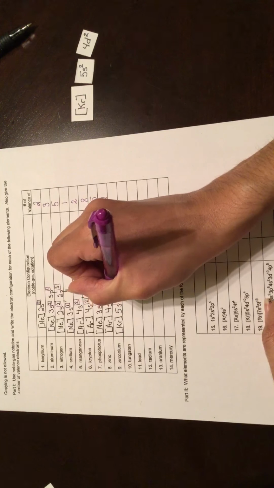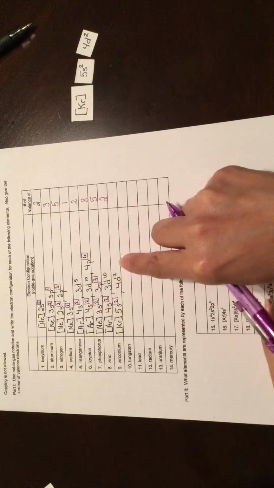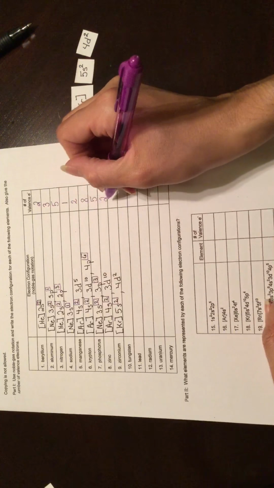Again, how many valence electrons do I have? I end with my last S and last P. There's no P after that, so I'm left with 2.